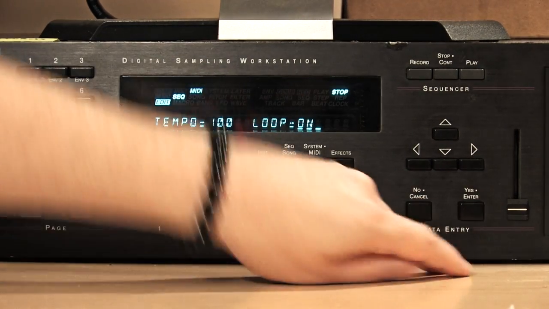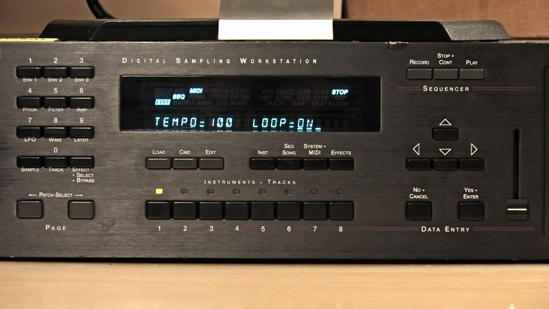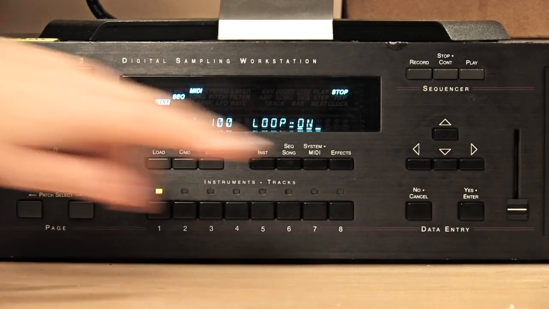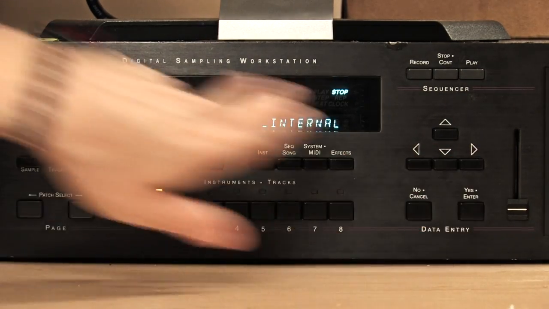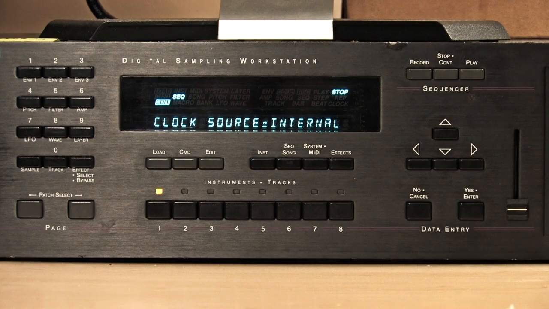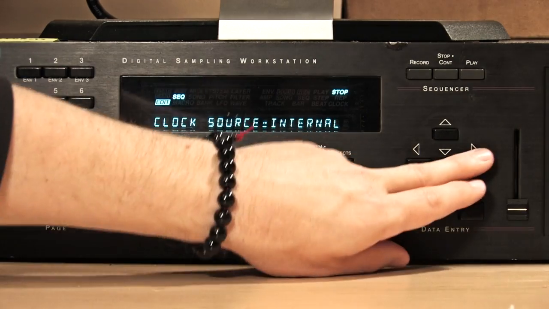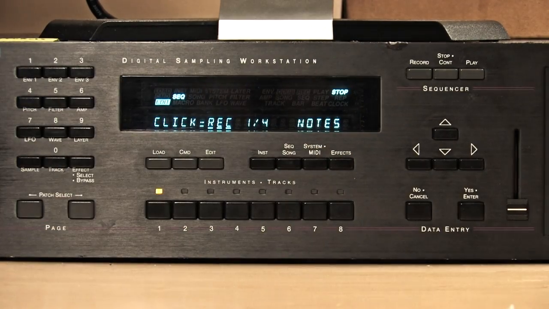Loop on, that is loop for playback. You can have that on and off for your preferences. What I like to do is leave it on, at least initially, and then you can make sure everything's in time and the beat is looping properly. Clock source, you generally want to leave that. If you want to slave it to another MIDI device, you can change that. Most people will ignore that.